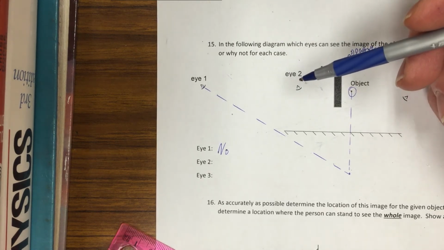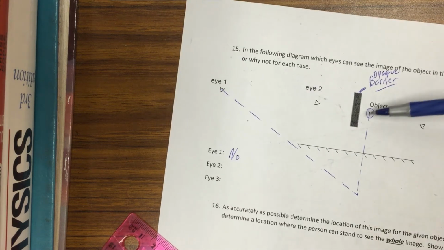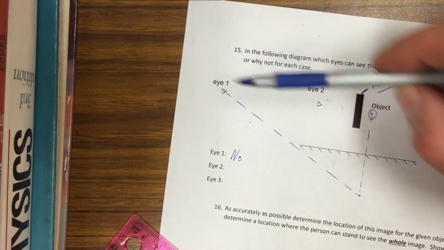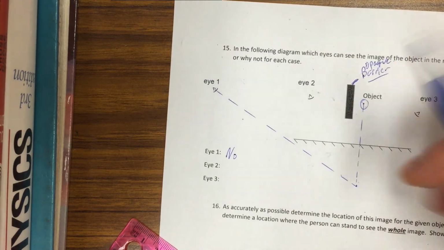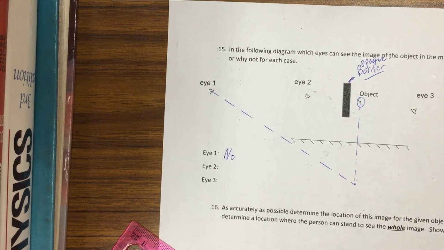And the reason for that is angle I must equal angle R, right? If this light travels from here towards there, it cannot reflect at an angle that reaches the eye. It's forced to go at an angle that's above it. If this person moved up, they'd be able to see it, but they can't. Now we're going to do eye position number 2.